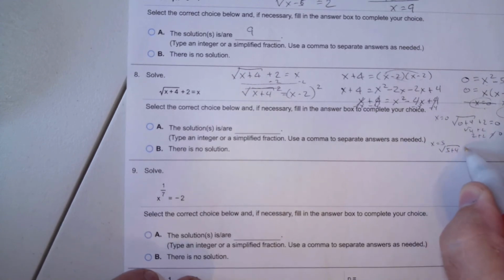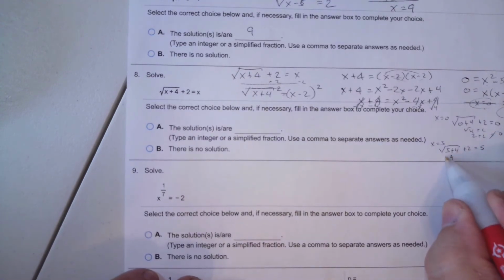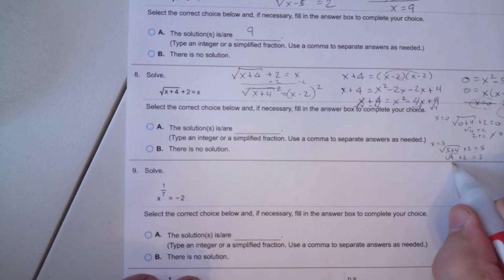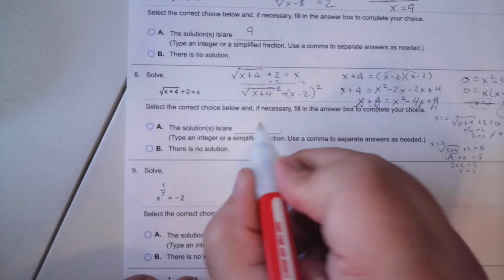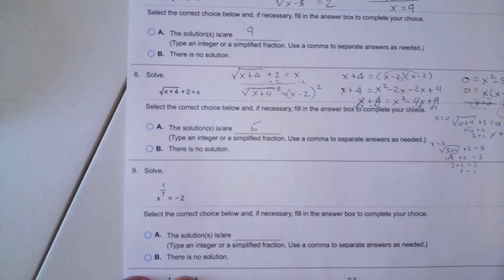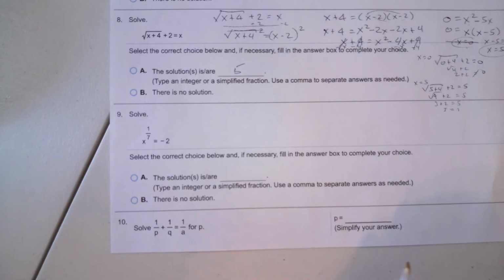Radical 5 plus 4, plus 2 equals 5. 5 plus 4 is 9. Square root of 9 is 3. 3 plus 2 is 5, so the answer is 5. You have to check your answers.